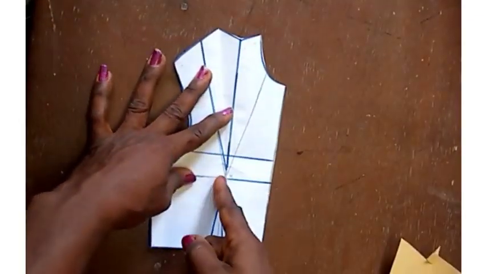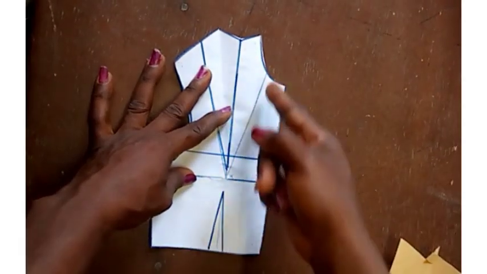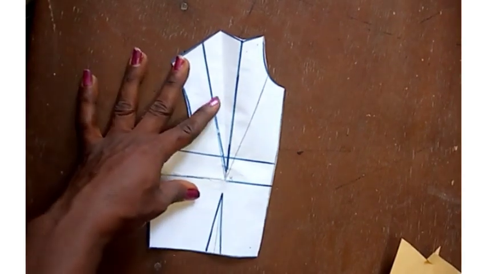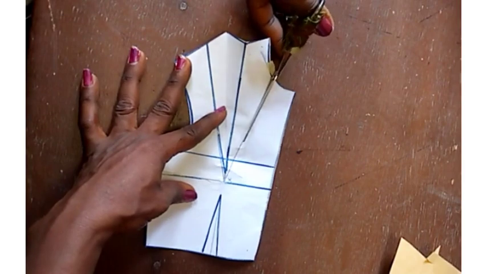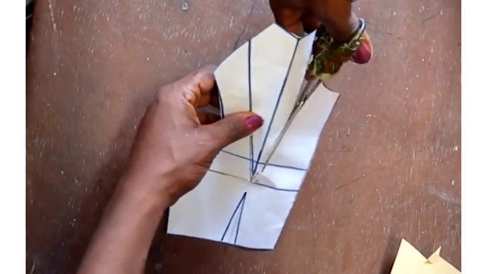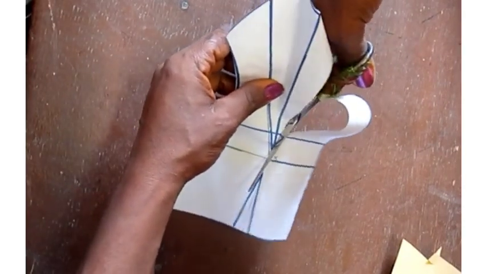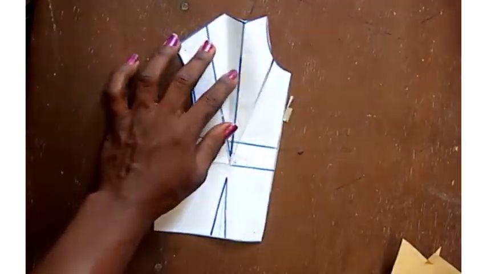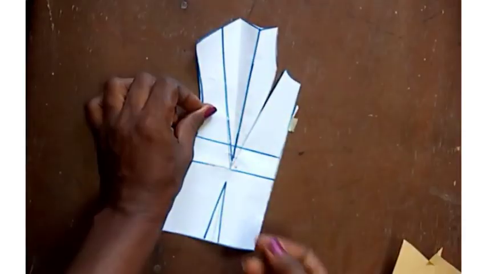So here I have ruled a slashed line to the middle of the neckline. Next, I will be cutting it open to the bust point. Having done that, I will simply go ahead and crease and fold the shoulder dart.